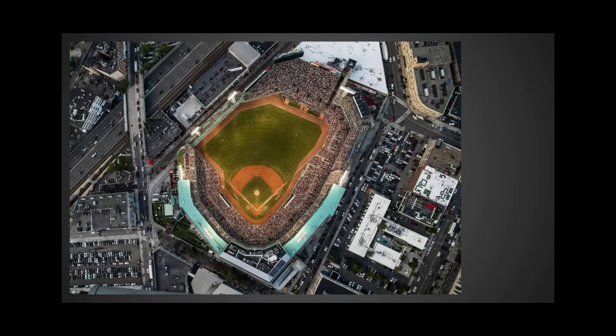Let's take a look at some real-world examples of acute, right, obtuse, straight, or reflex angles. Here's a terrific photo of Fenway Park taken from a helicopter looking down at a game between the Boston Red Sox and the New York Yankees. Let's zoom in and get a closer look.